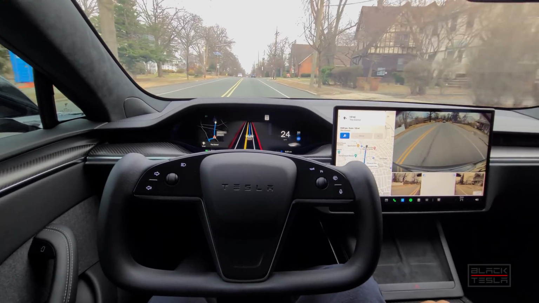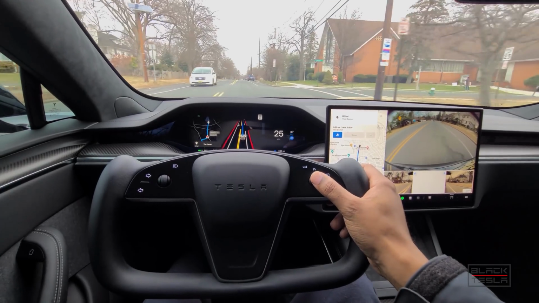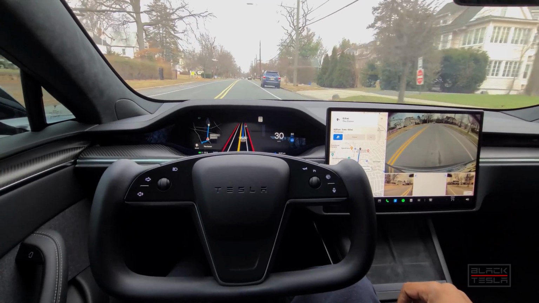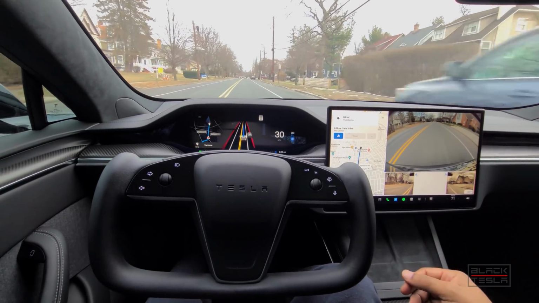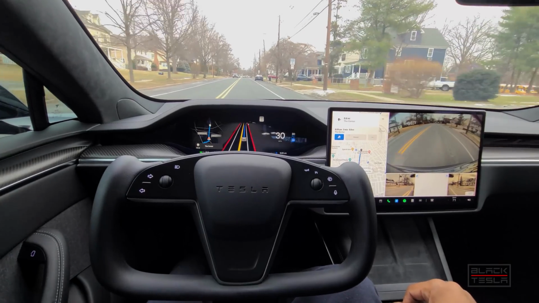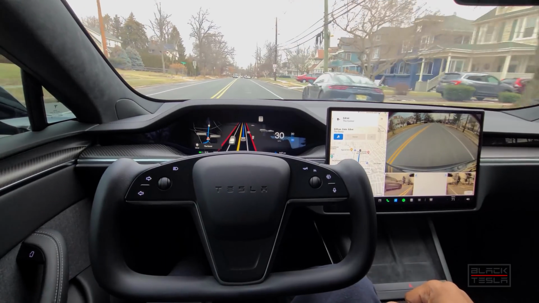Someone actually let me go. They were actually coming and they let me go. I'm going to bump up the speed a little bit just to see what that's like. But it needs some work there. It went out. It sort of hesitated a little bit, went forward, and then kind of got confused as to which way it wanted to go or how it wanted to take that particular turn. Not what I expected based on the release notes.